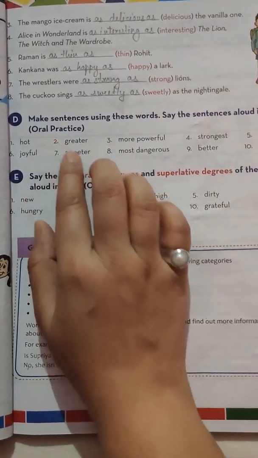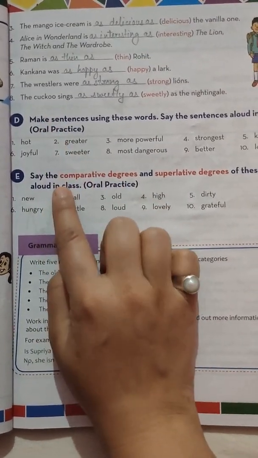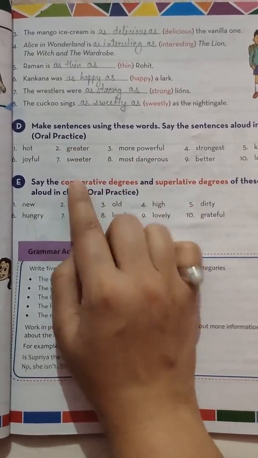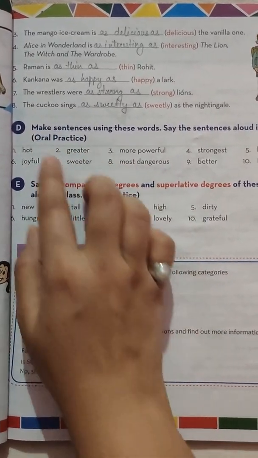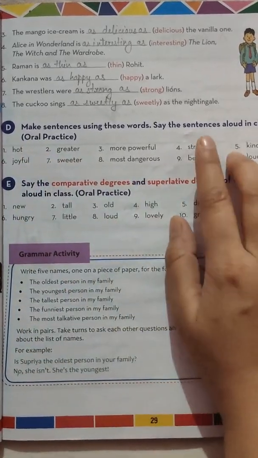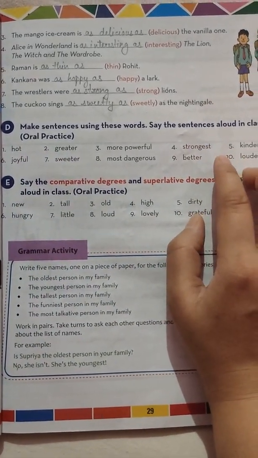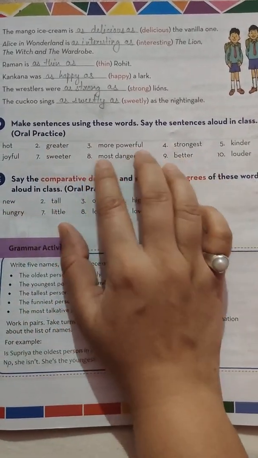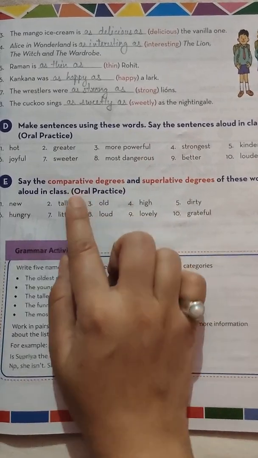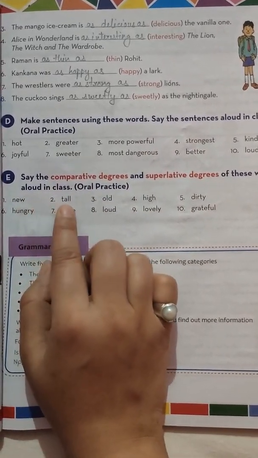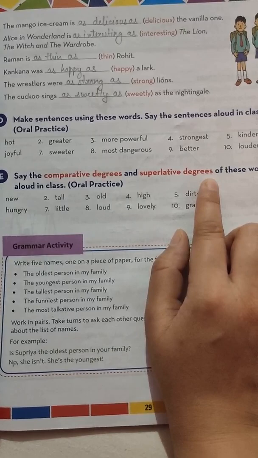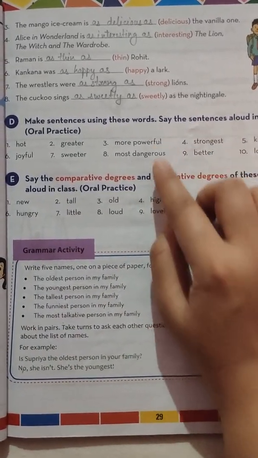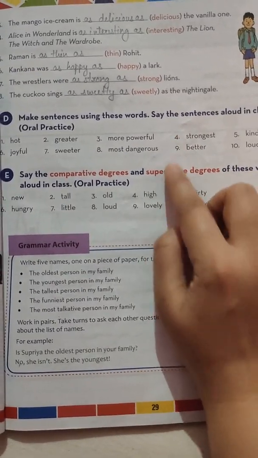Now dear students, as you can see, exercise D and exercise E are oral practice. So what you have to do is, you will not practice these orally. According to me, you should write down these exercises and give the sentences using these words. And in exercise E, you will do comparative and superlative degrees of these words. This is for your homework. Exercise D and E is your homework. You will do these exercises on your own.